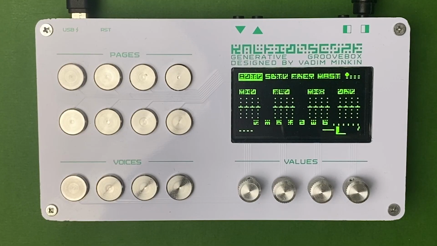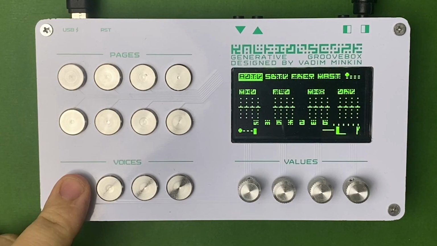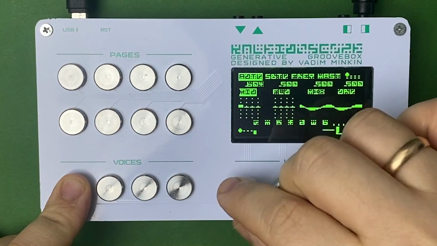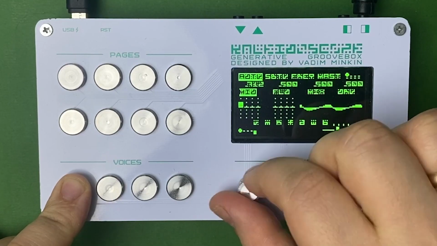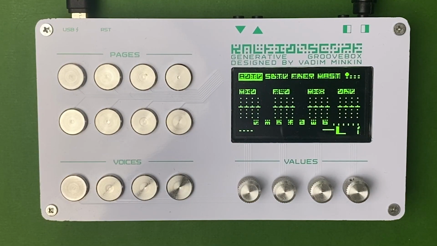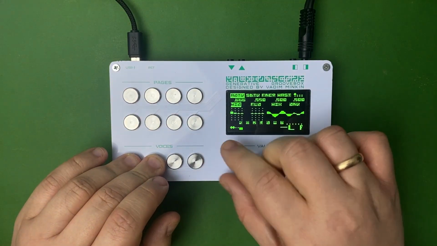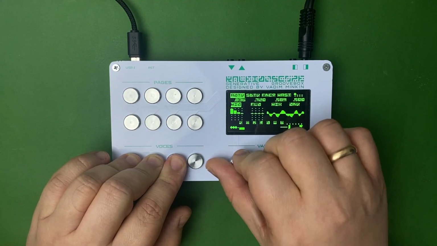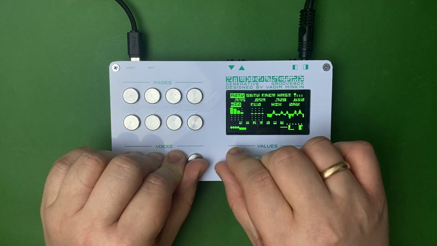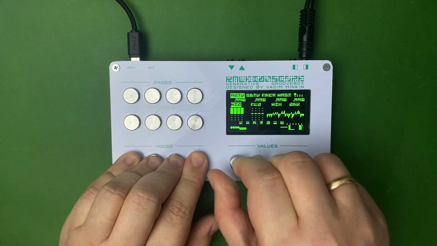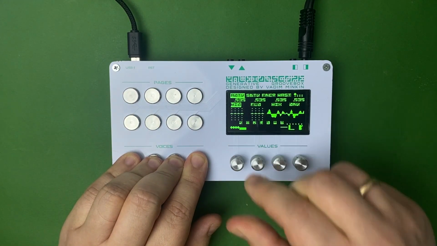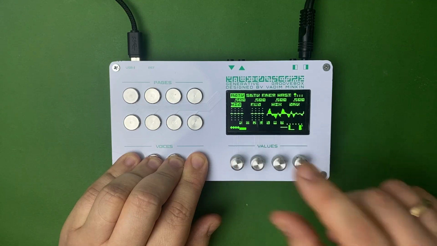You select a track by holding the track selector and rotate the encoder to change the parameter value. If you select several tracks, then the rotation will change the parameter of all selected tracks. If you don't select any track, then the rotation will not change any parameters. This KALEIDOSCOPE feature works with all parameters on all pages.